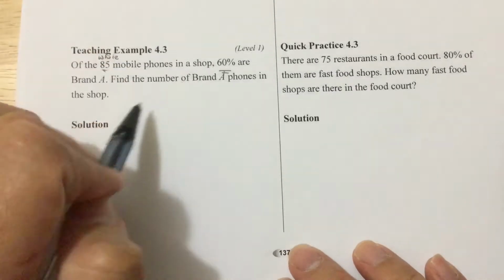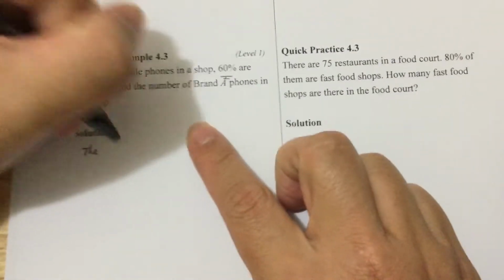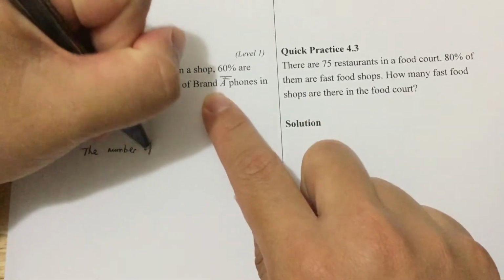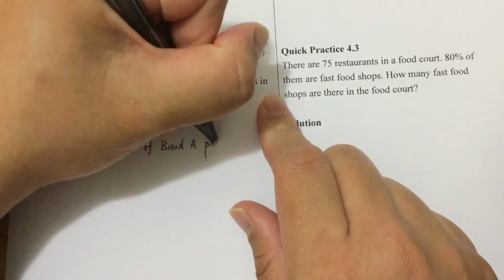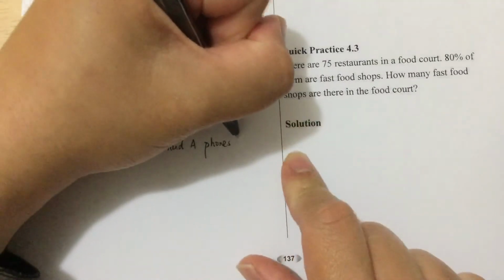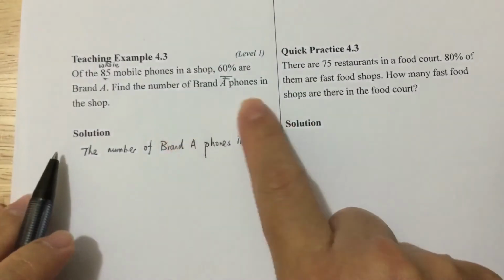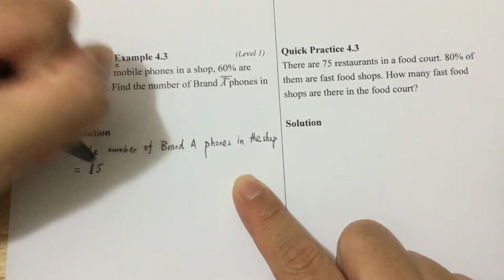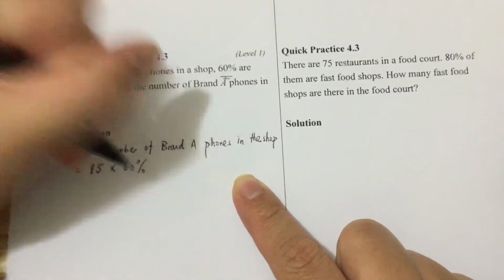So first of all, write down the number of brand A phones in the shop. Just copy it, and then we write it immediately. This 85, and this time times 60% here.